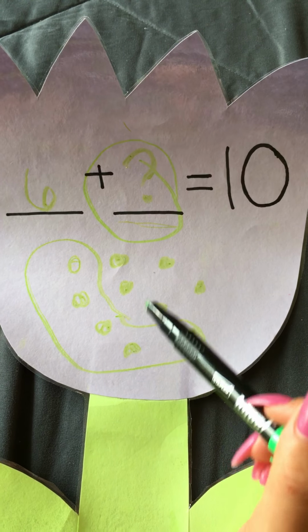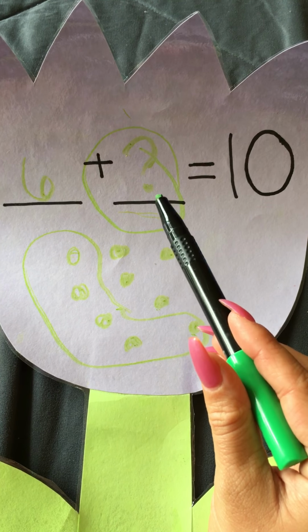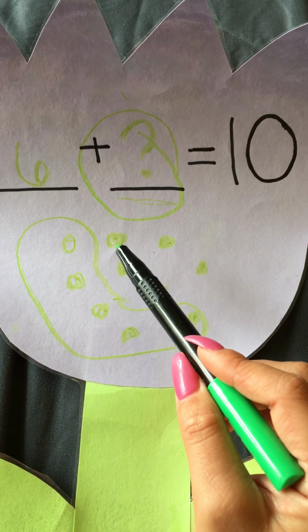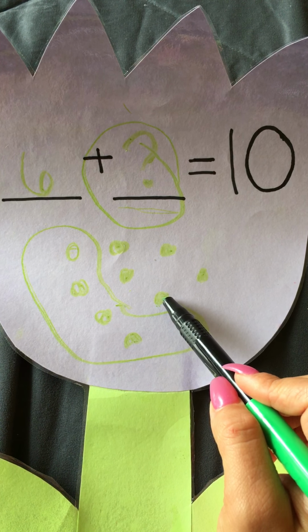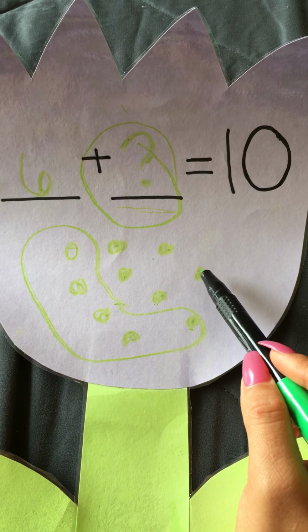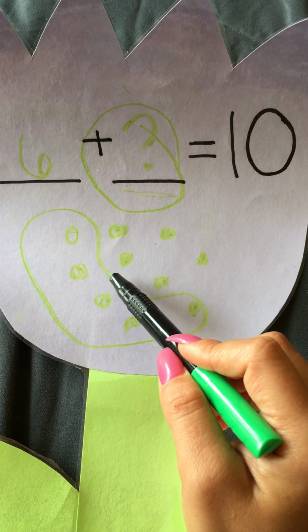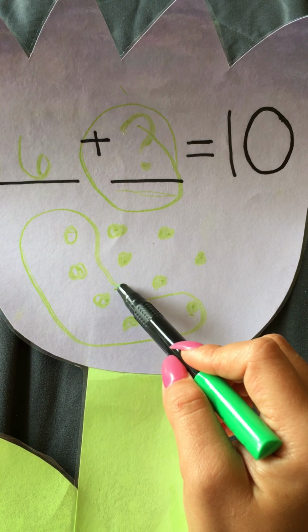So we have 6. Now let's count off to see how many more we need to make 10. 1, 2, 3, 4. Oops, it actually looks like I missed a dot in our little circle here. That is my mistake. So let's try this again. So we have 6.